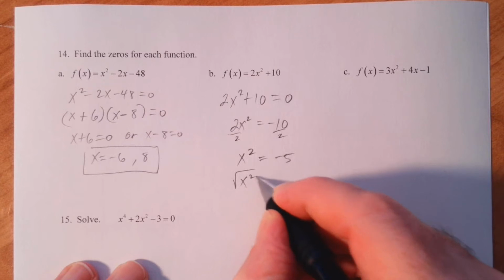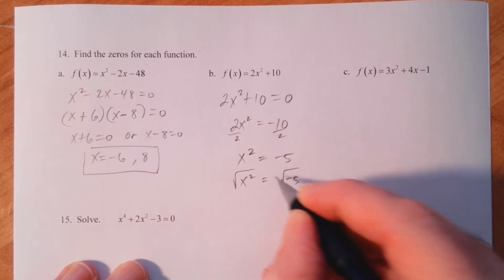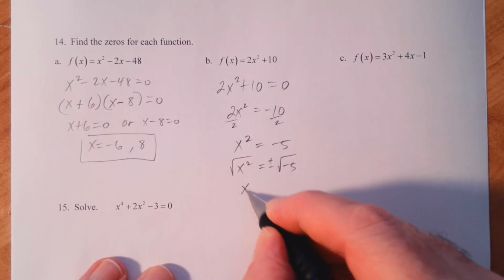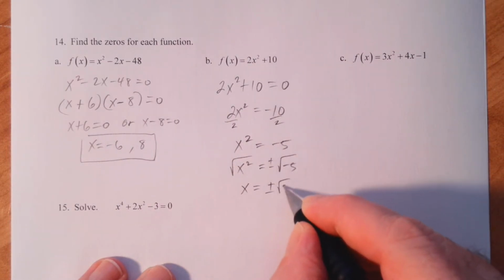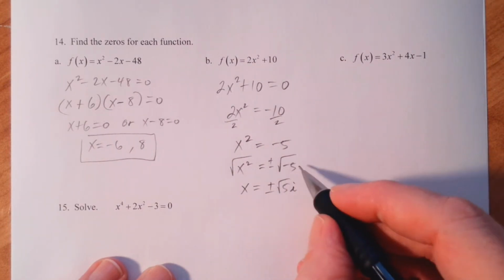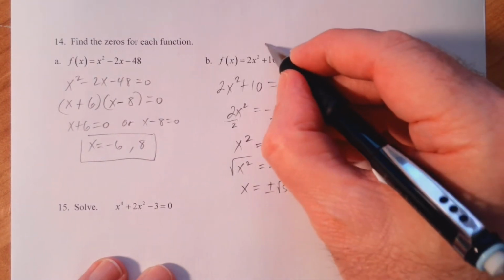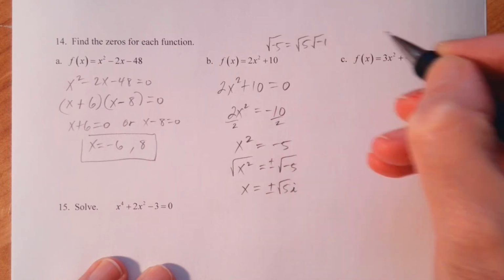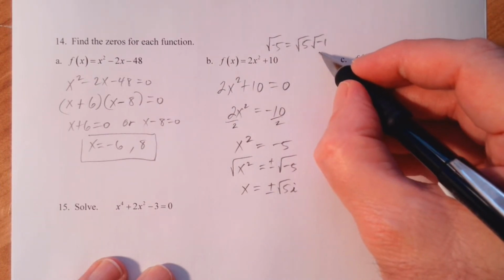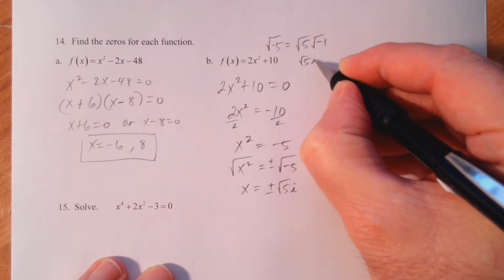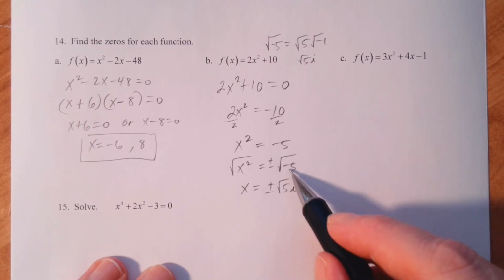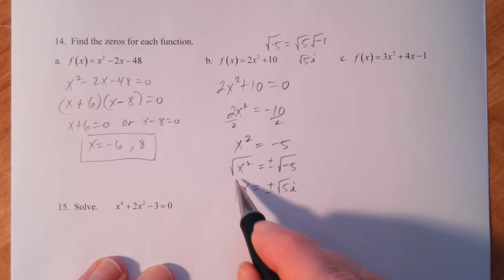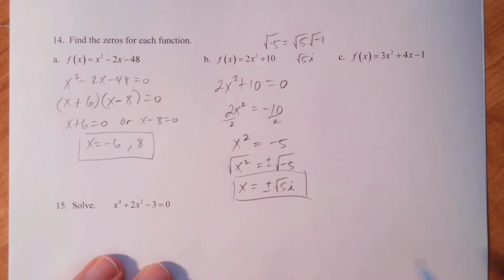We'll take the square root of both sides. Now remember, when we do that, we've got to do this plus or minus thing. There's going to be a positive and negative answer. We get plus or minus square root of 5 times i. Remember, all we can do is pull out an i here. If you want, you could always do this: square root of negative 5 equals square root of 5 times square root of negative 1. That's square root of 5 times i. I like to just pull out an i. Alright, so that's part B.